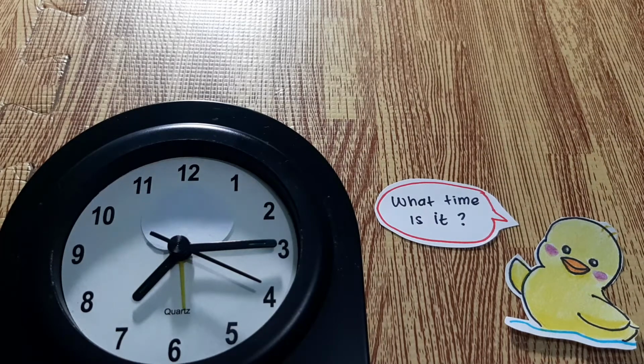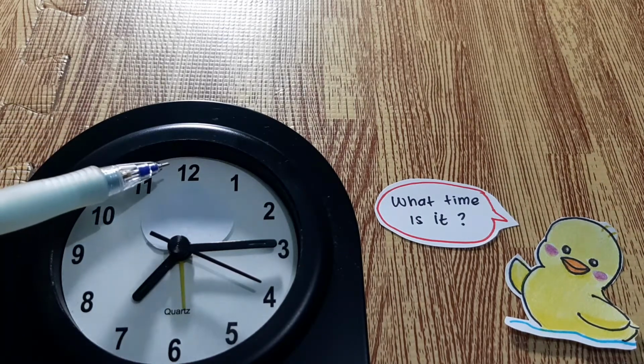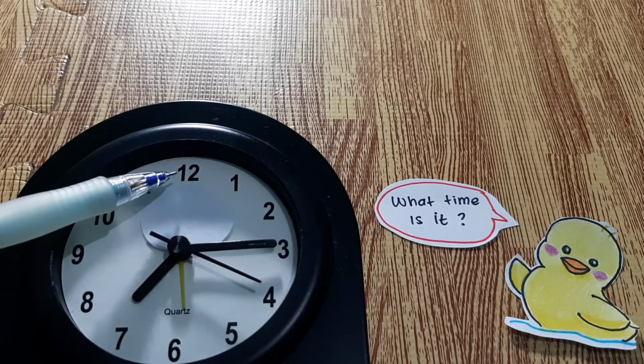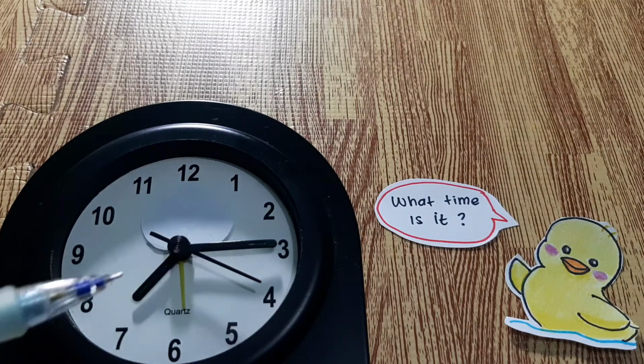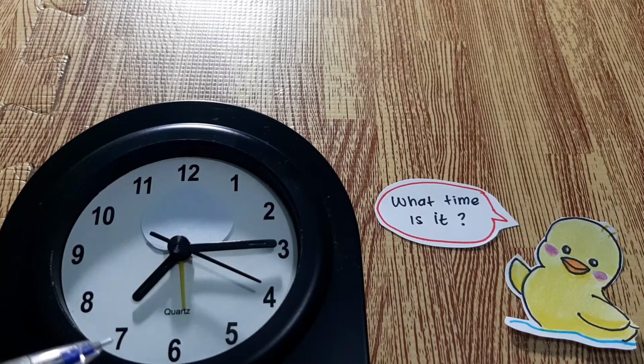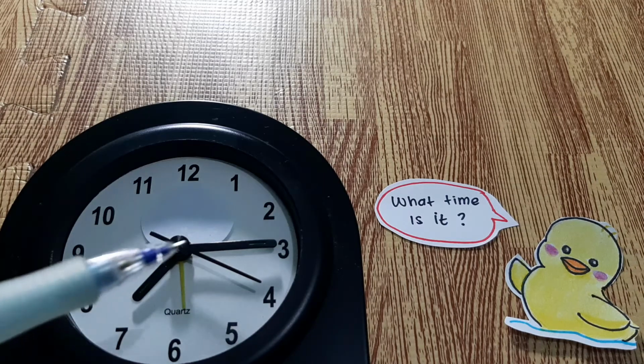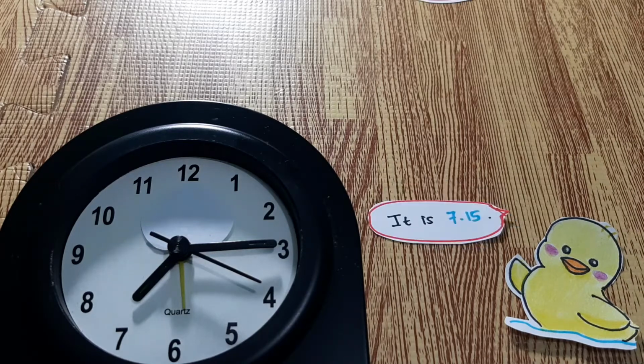Let's take a look at this clock. What time is it? Okay, remember we have to start from 12. Always start from 12 if you count the minutes. So let's count together. 5, 10, 15. So it's 15 minutes. And for the hour, which one do you choose? Is it 7 or is it 8? Yes, you have to choose the 7, the smaller one. Why? Because it is after 7 o'clock. So it's 7:15. Like this. Do you understand?